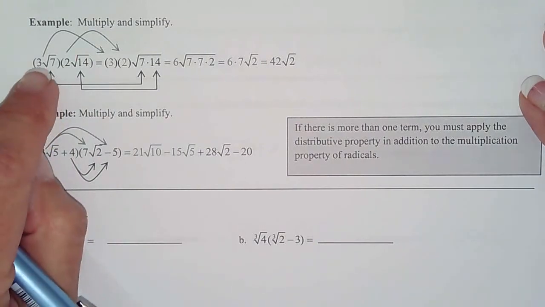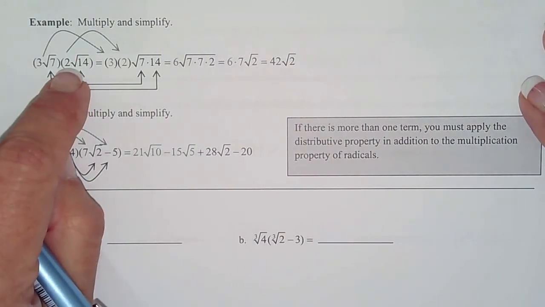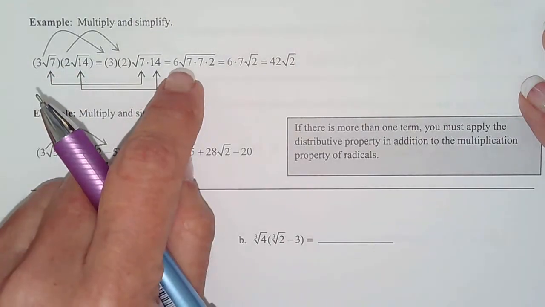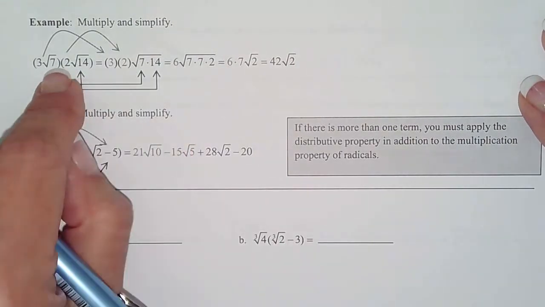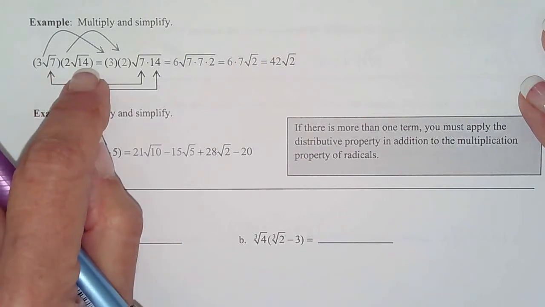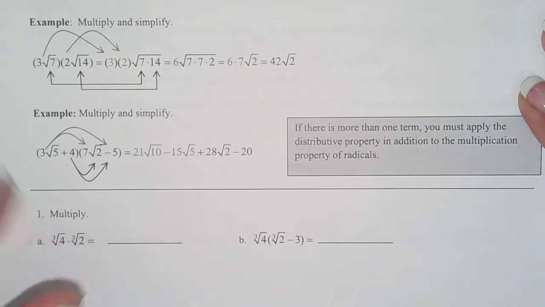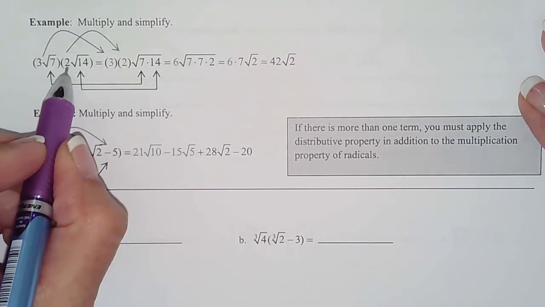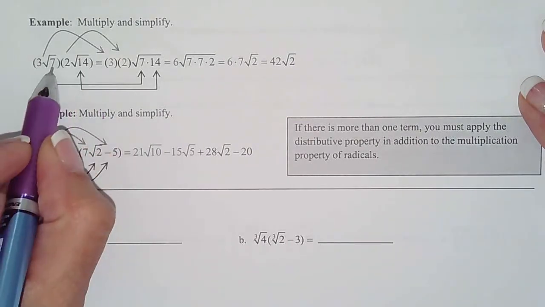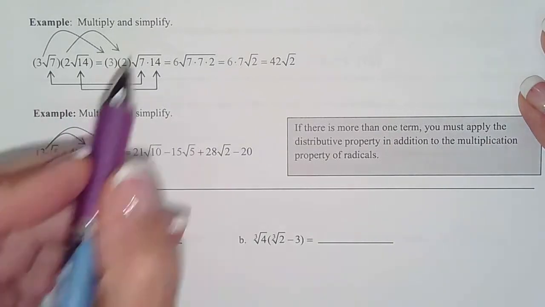When we're multiplying radicals, the outer number gets multiplied by the outer number. So that's 6. And then the number under the radical gets multiplied by the number under the radical. So 7 times 14. So only outer numbers can be multiplied by other outer numbers, and radicals can only be multiplied by another radical with the same index.